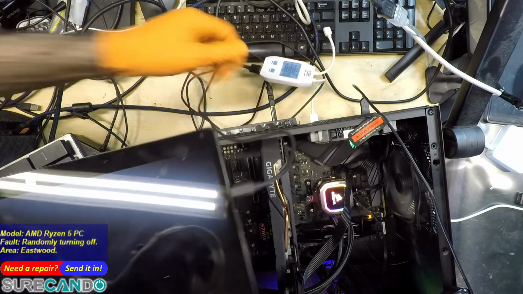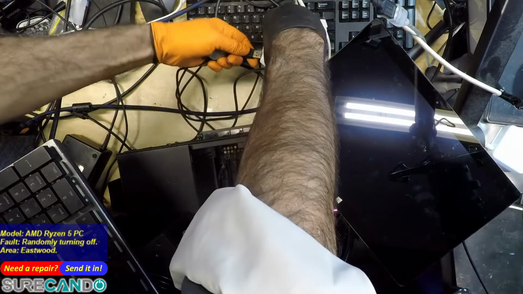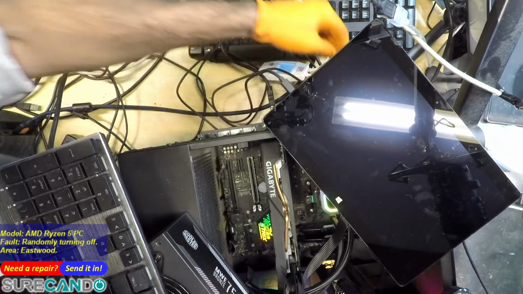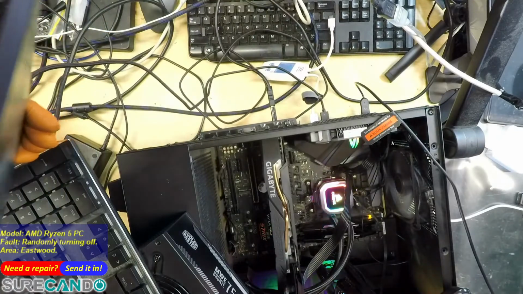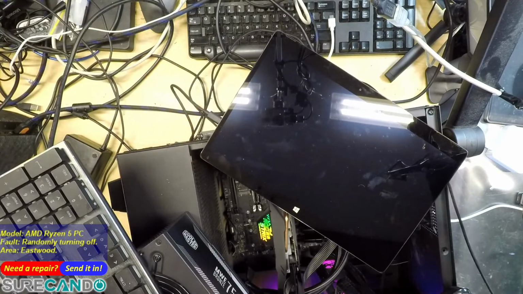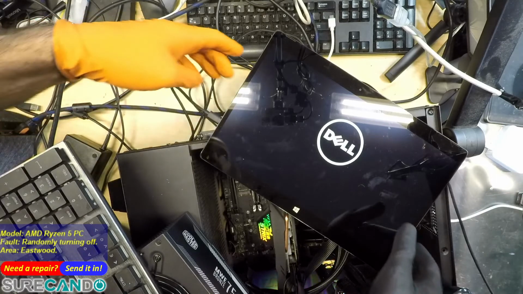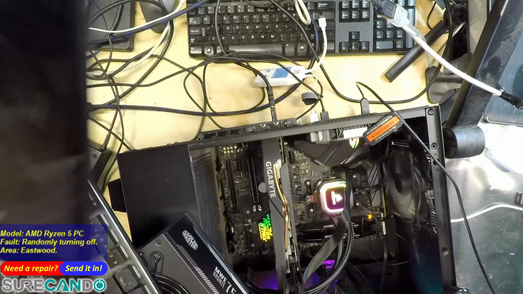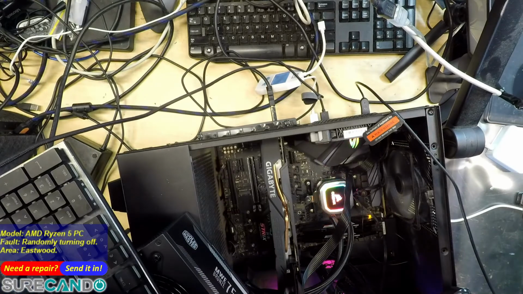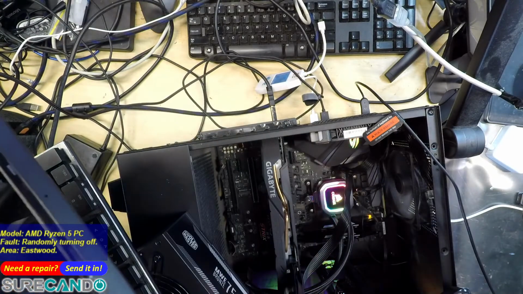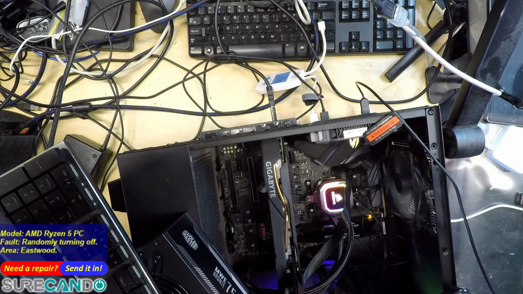Nothing. Okay, plug it directly in the machine. I'm an idiot. Power is supposed to be on the bottom, so here we go.